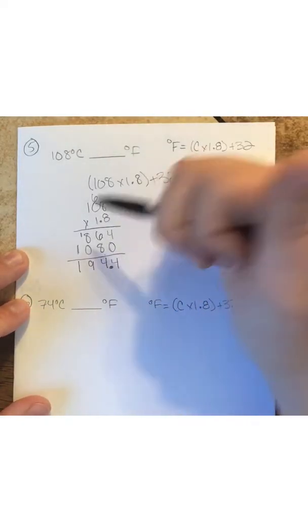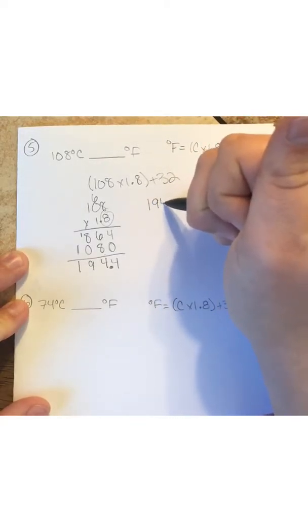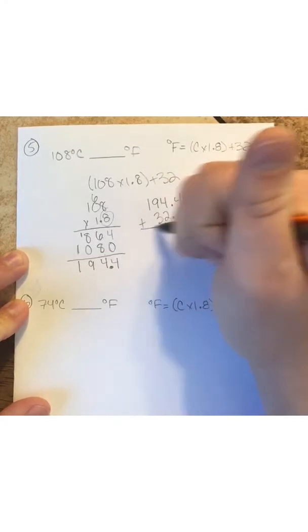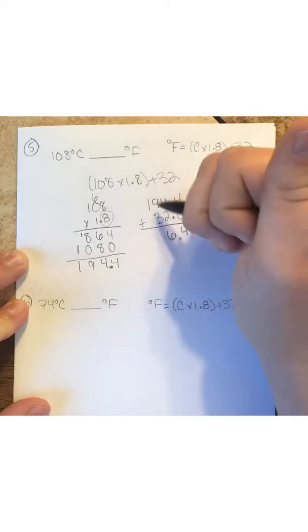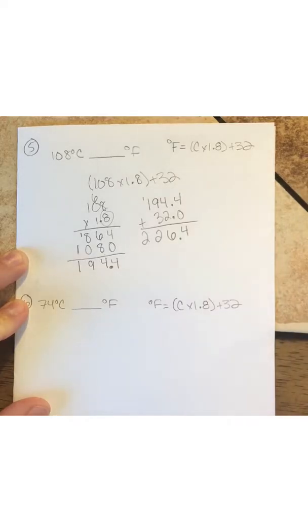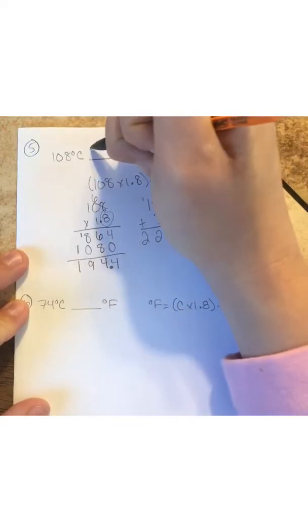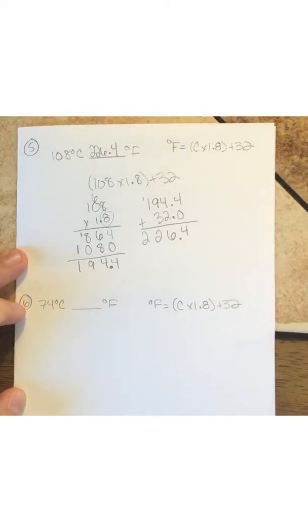Make sure you add that decimal there because you had 1 decimal in your problem. Now we're just going to add that to 32. So for my answer, I have 226.4 degrees. So I have 108 degrees Celsius is equal to 226.4 degrees Fahrenheit.